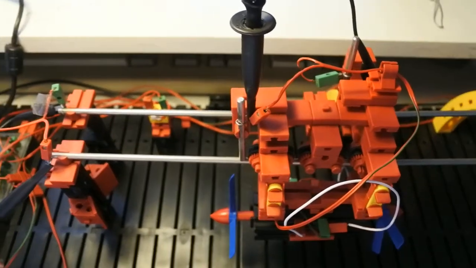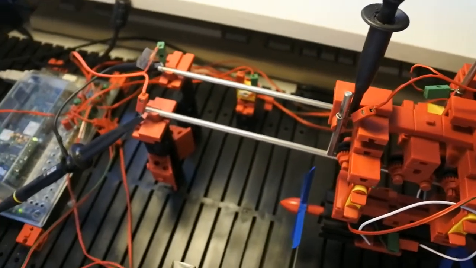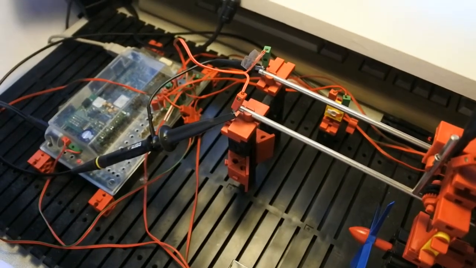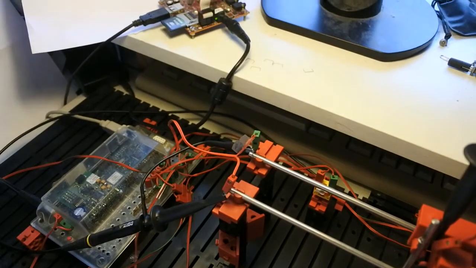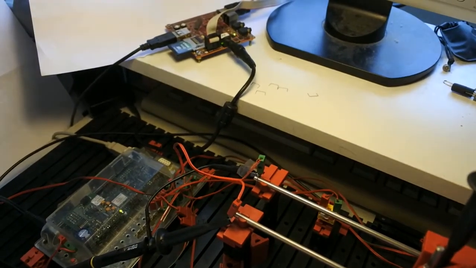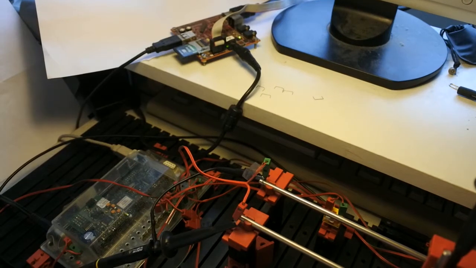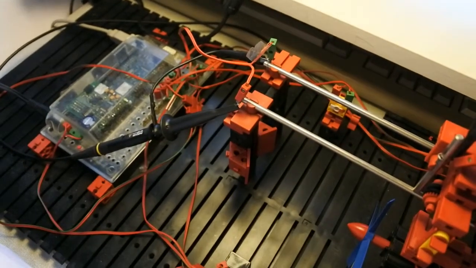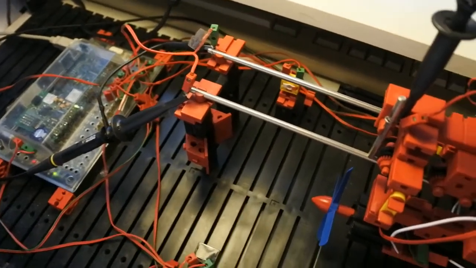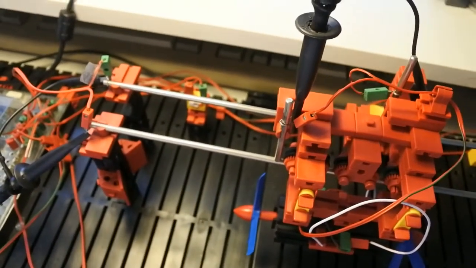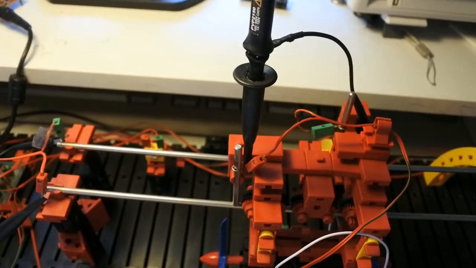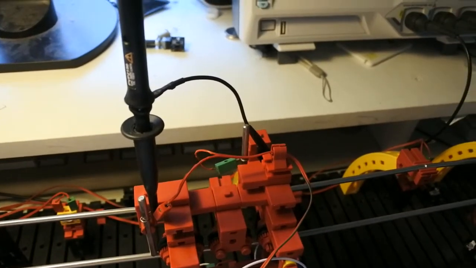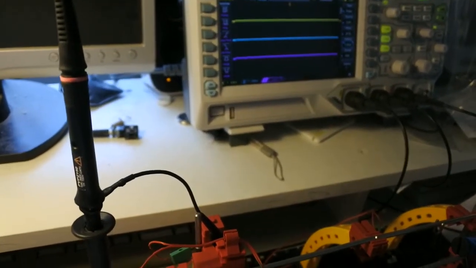Monorail built with fischertechnik, controlled by the rubber interface of fischertechnik, and ultimately by this BeagleBoard, which runs Ubuntu Linux. Controlled and programmed using Python, and then some signal control or signal signaling using an oscilloscope.